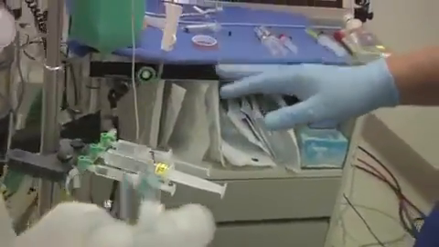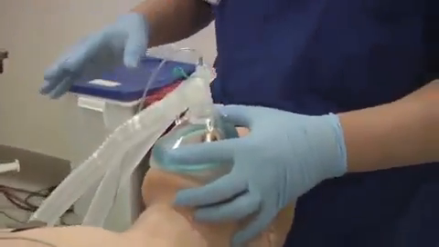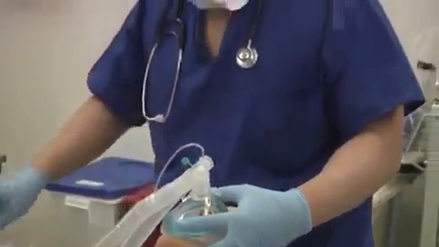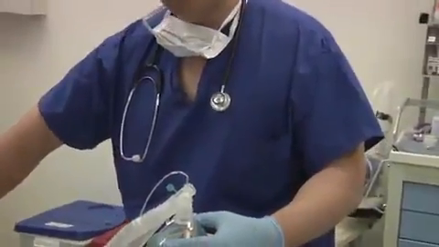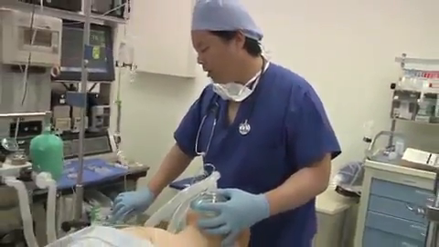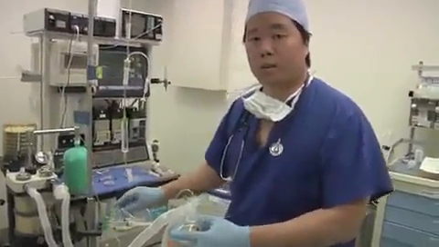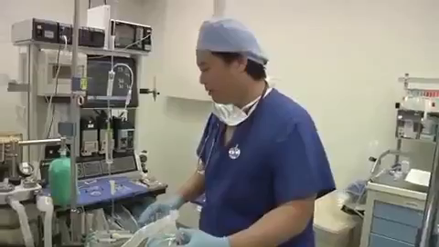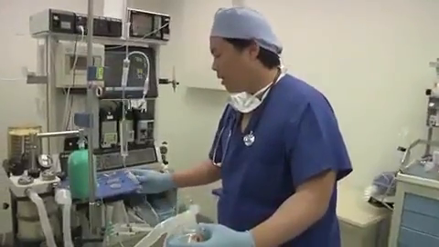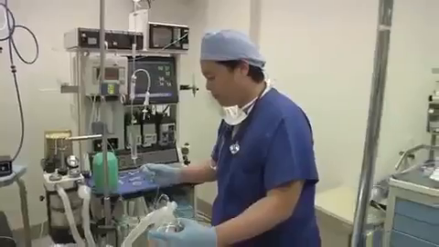So while I've done this, we've fully pre-oxygenated the patient, and at this point we're ready to start inducing anesthesia. I'm going to begin just by giving some fentanyl. 2 micrograms per kilo is usually sufficient to ablate the hemodynamic response to laryngoscopy. And I'm going to make sure that that medication gets flushed in.